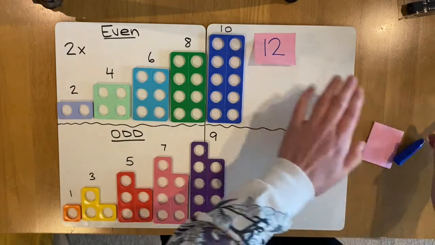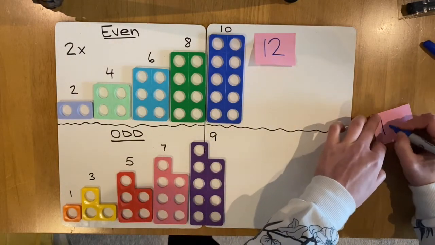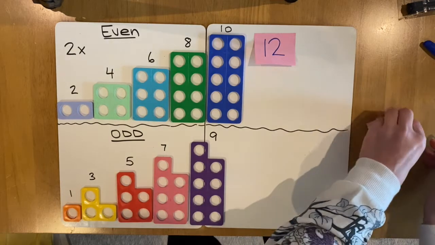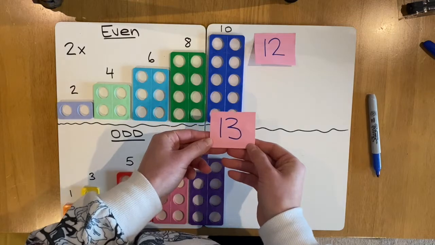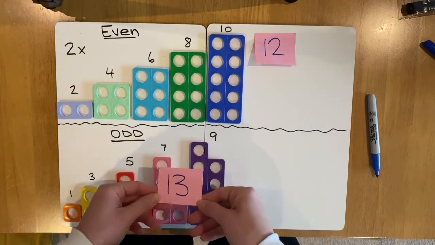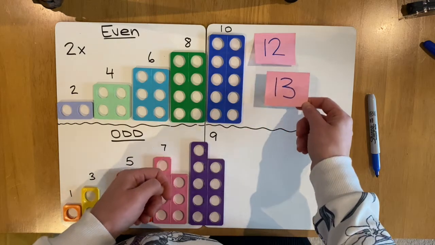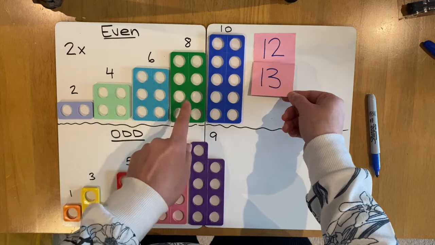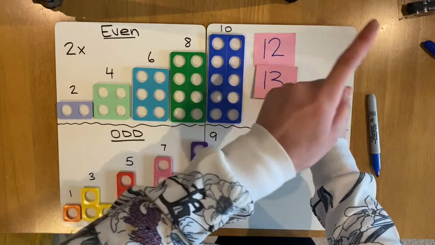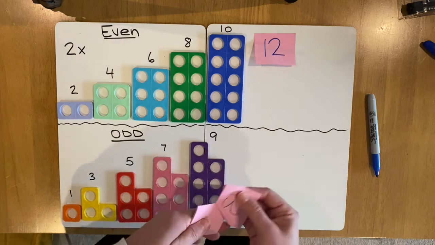How about the number 13? Is 13 an even or odd? Do we say 13 when we count in twos? Let's try. 2, 4, 6, 8, 10, 12, 14. Oh, we don't say 13, so it's an odd number.